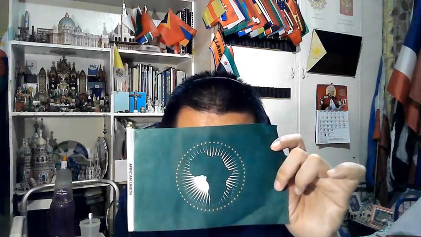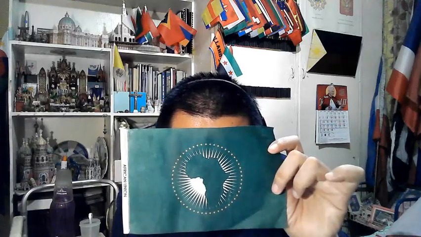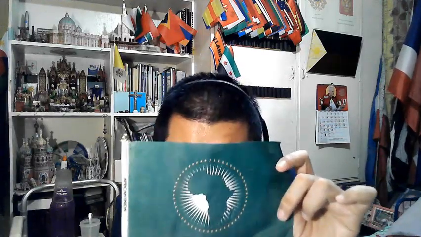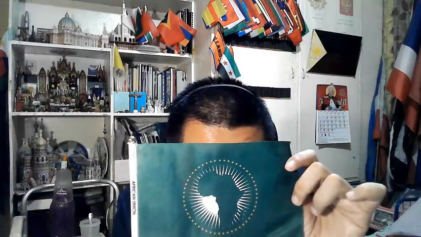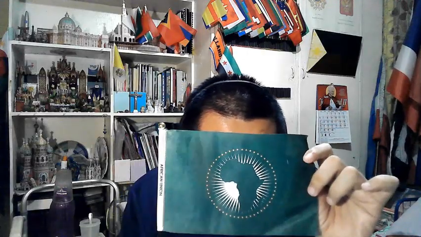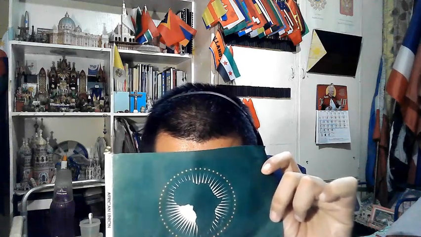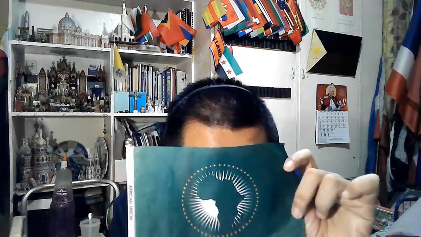It has a dark green field and a map of the whole African continent, including the island of Madagascar plus the Sinai Peninsula, and the offshore islands, in white, with a white sun surrounded by a circle of 55 five-pointed yellow stars on the dark green field. So this is the flag of the African Union.